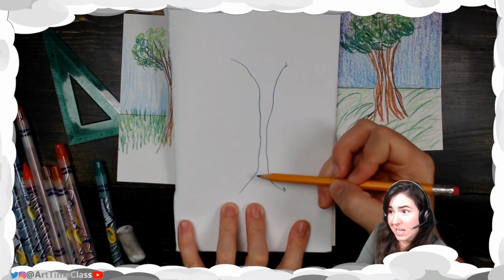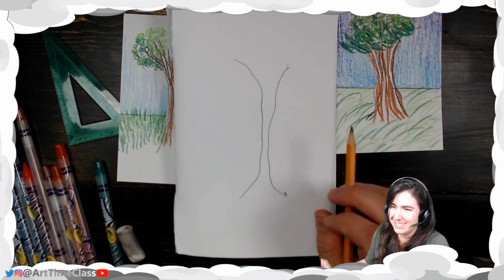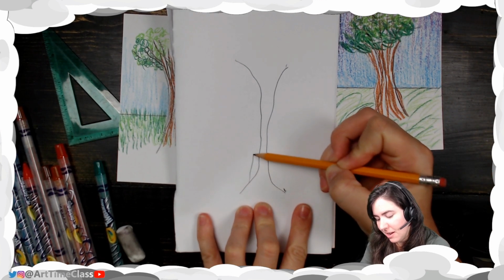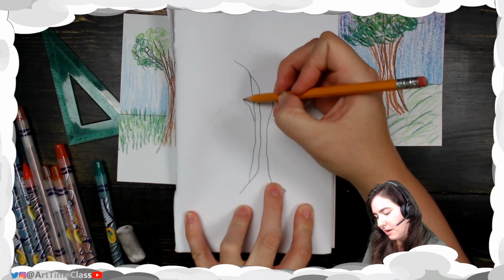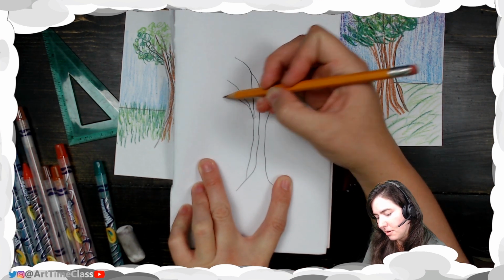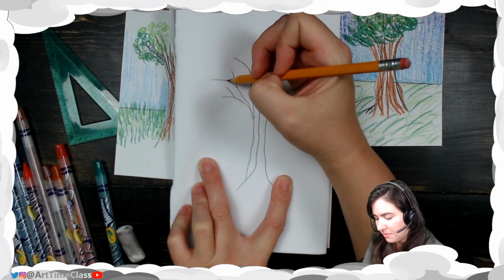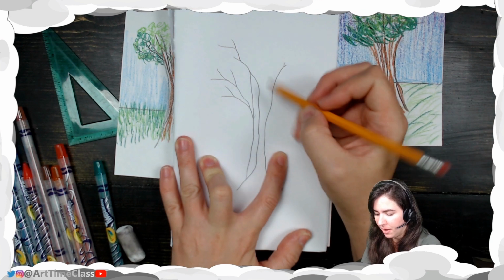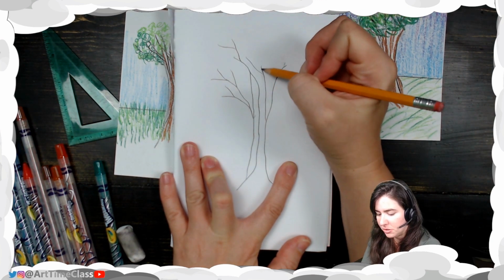And if I think it's too skinny, that's okay, because I think I did this wrong. It's too skinny. I'm just going to add in another line here. And I can go ahead and actually add in some more lines and start adding branches coming off. And I'm thinking about the letter Y a lot while I'm doing this, because I can see a lot of letter Y's in my tree.